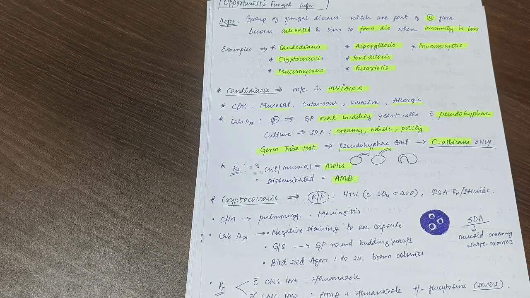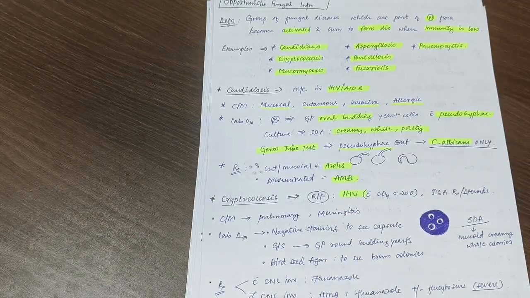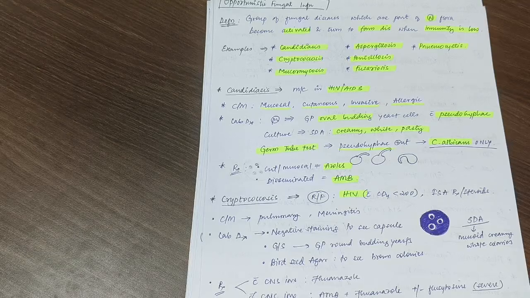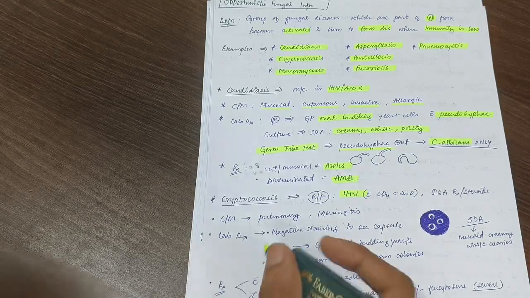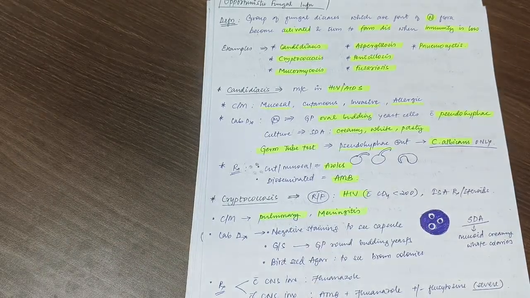What are the risk factors here? HIV patients where the CD4 count is less than 200, and immunosuppressive agents and steroid agents. If people are on these drugs, then cryptococcosis is common in them. What are the clinical manifestations there? Pulmonary, that is pneumonia, and in the meninges, it is meningitis.